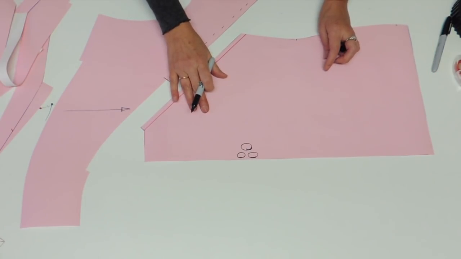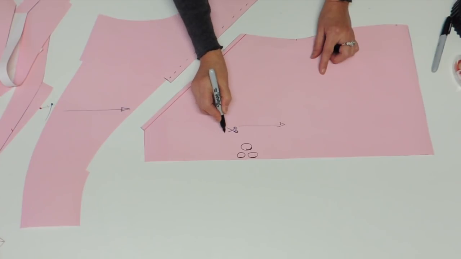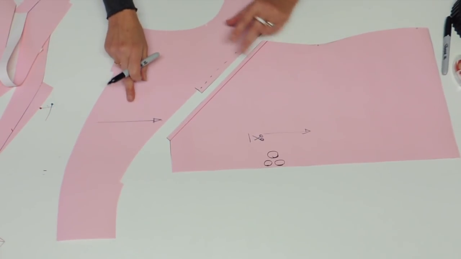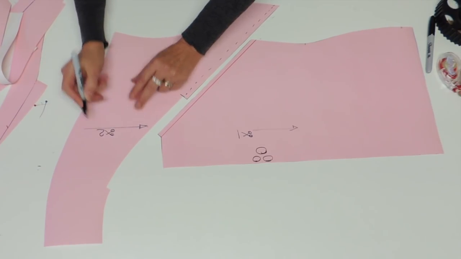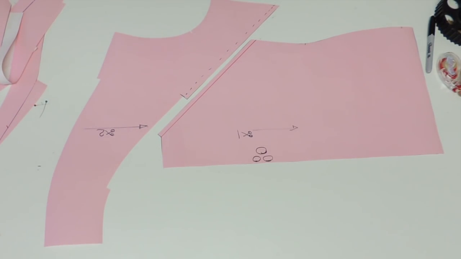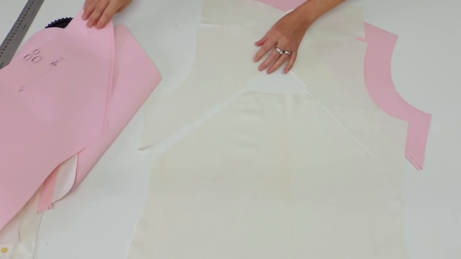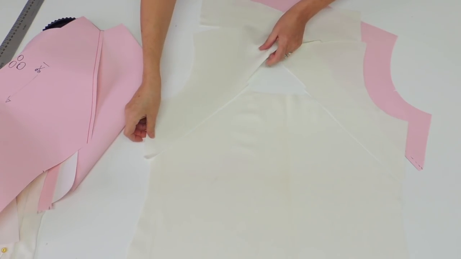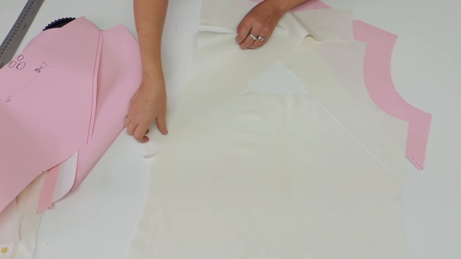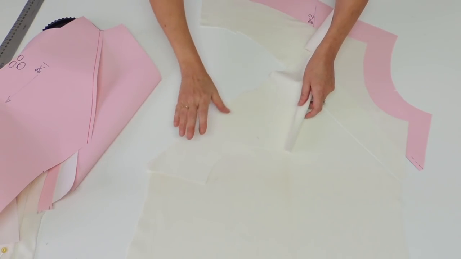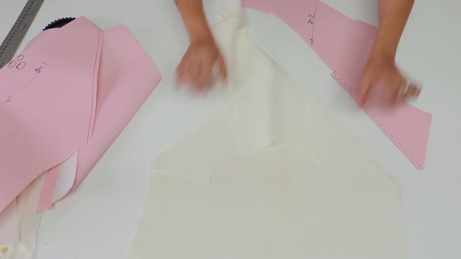So my bottom part is going to be cut one time because it's on fold, but the top part is going to be cut 2 times, one for each side of your garment. So the top is all cut, my front on fold. We're now going to put it back together by first sewing the top part with the bottom. So both sides, right side with right side, we're going to assemble these two.